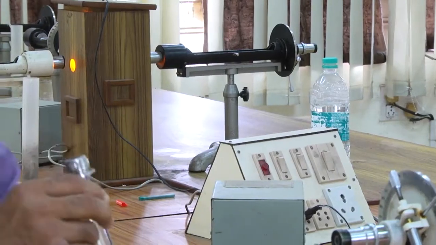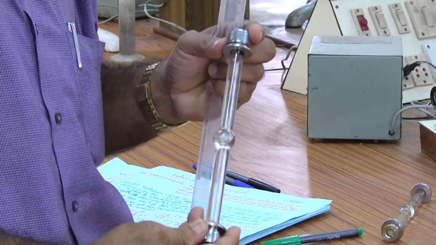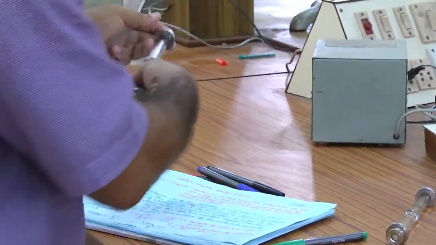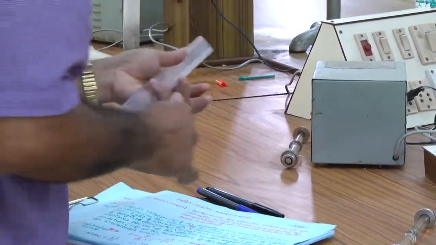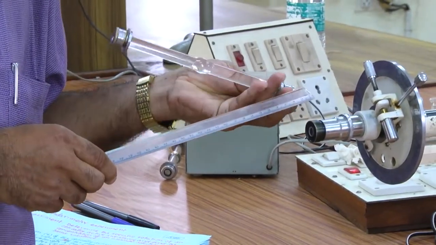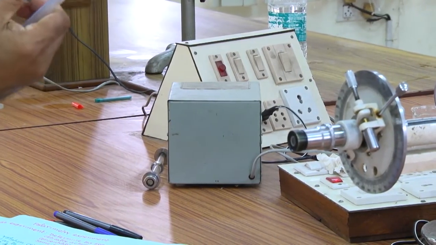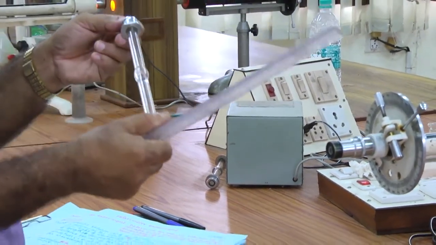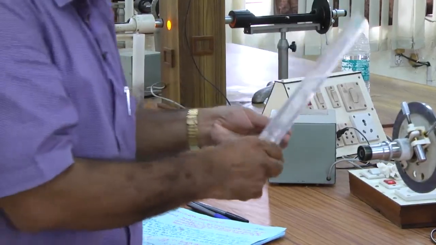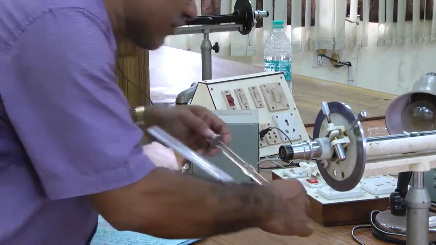Okay, another solution is there. Generally it's 20 centimeters, either you can measure or here it is given, generally 20 centimeter this length, or you measure and find out. It's difficult to measure this way.